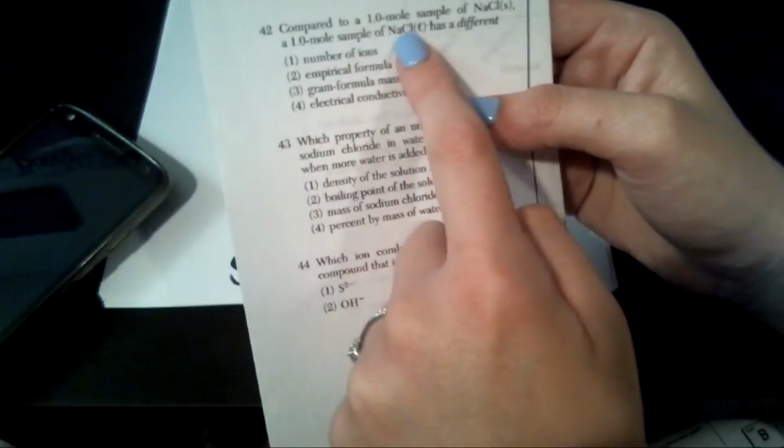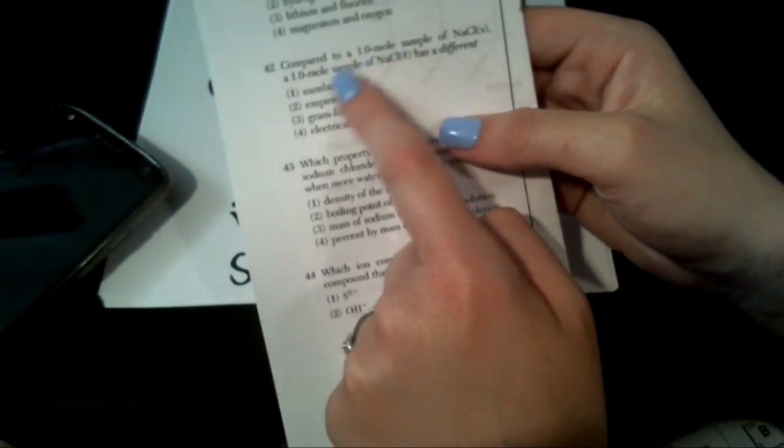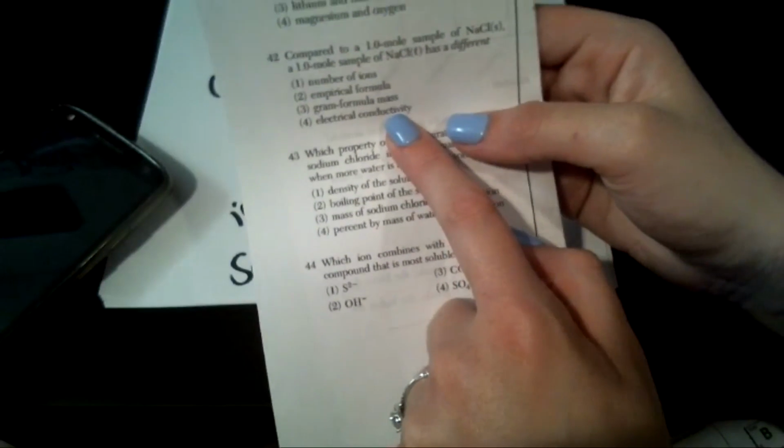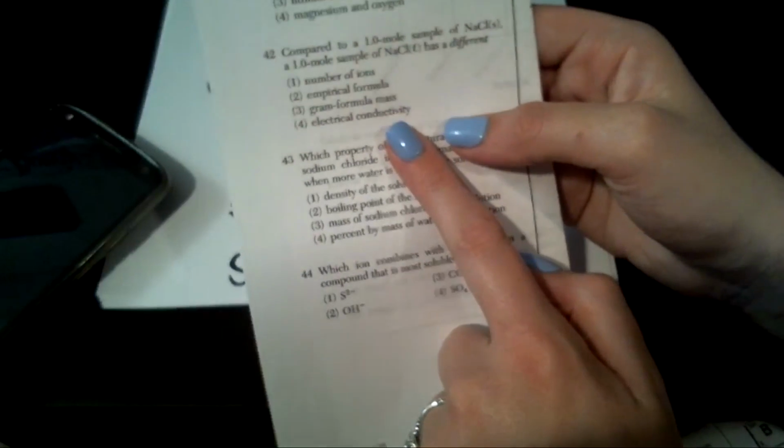Gram formula mass is definitely out because that's a mass of 1 mole, and we have 1 mole of each of them, so their masses are going to wind up being the same. Empirical formula, they both have the same empirical formula. Number of ions is like a mole question. They have the same number of ions, which leaves us with choice 4.